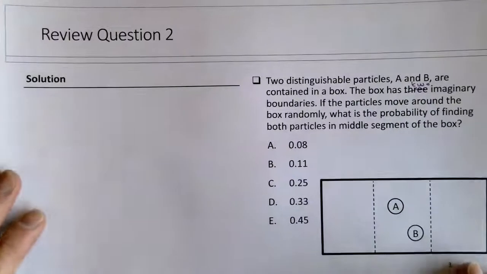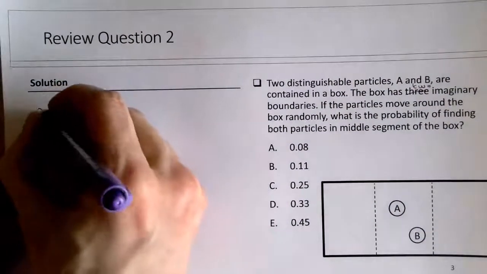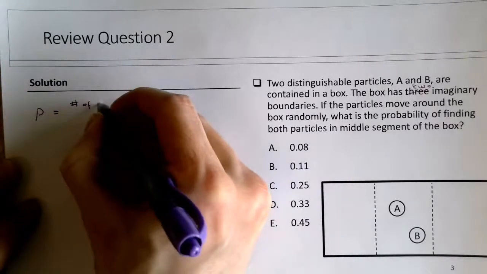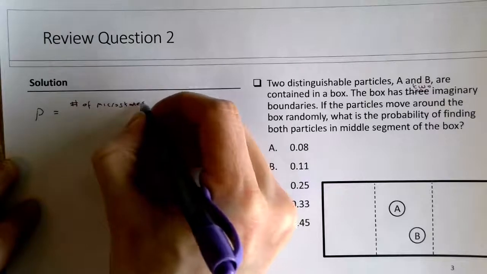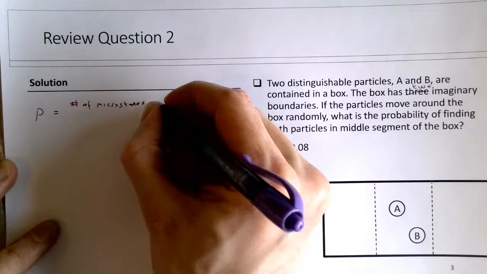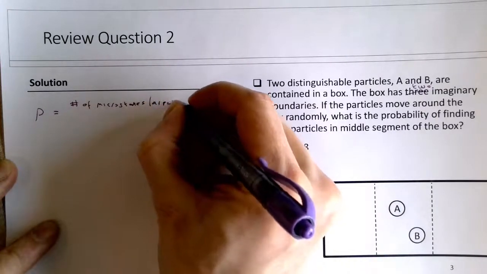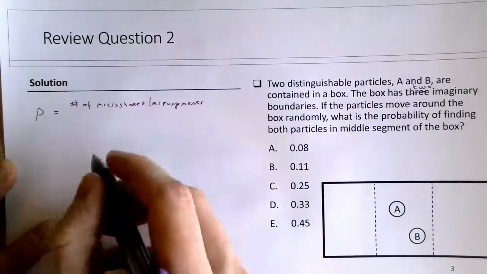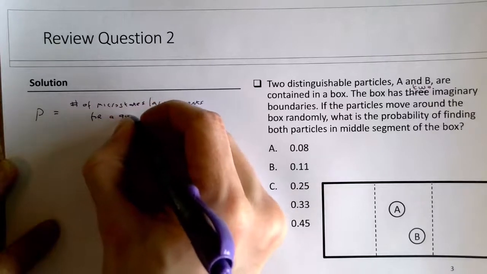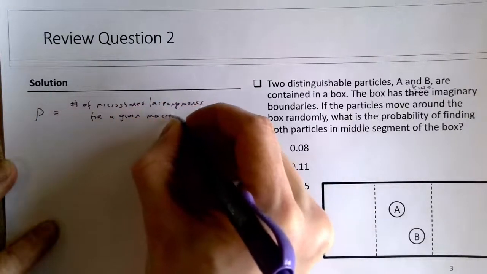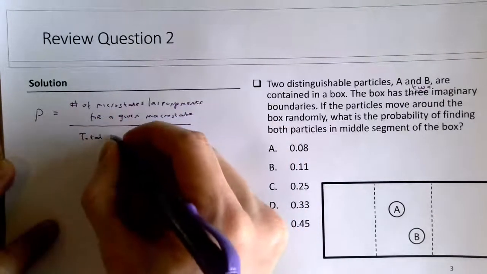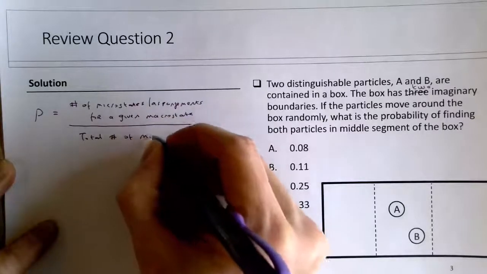So for a general note, this probability is going to be equal to the number of microstates, arrangements, for a given macrostate divided by the total number of microstates. I'll explain what this means in a second.